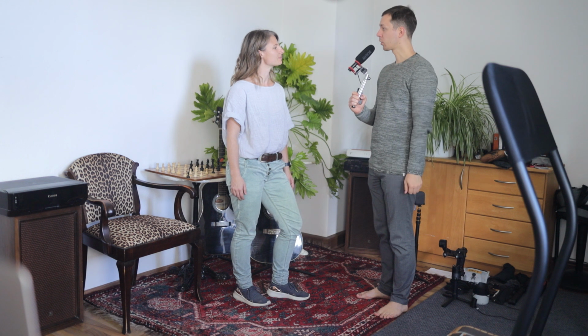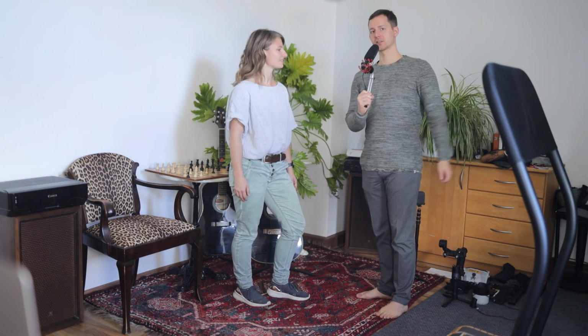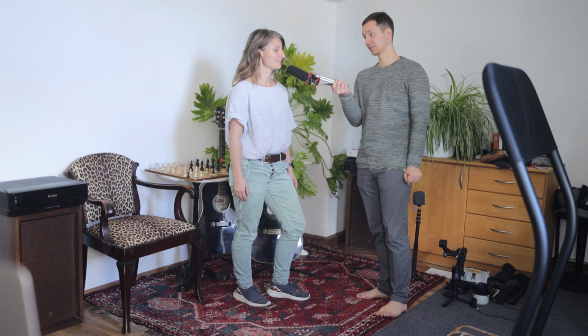Now, how does this work? I think it works pretty well. Maybe the holder is not the prettiest, but I think it works pretty well too. Thank you. You're welcome.